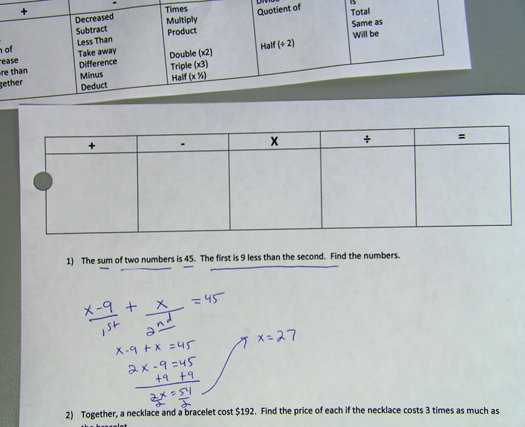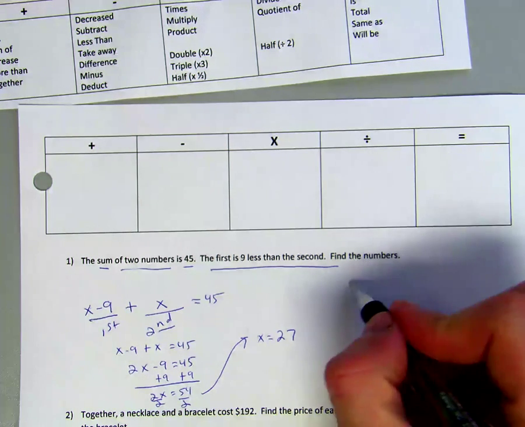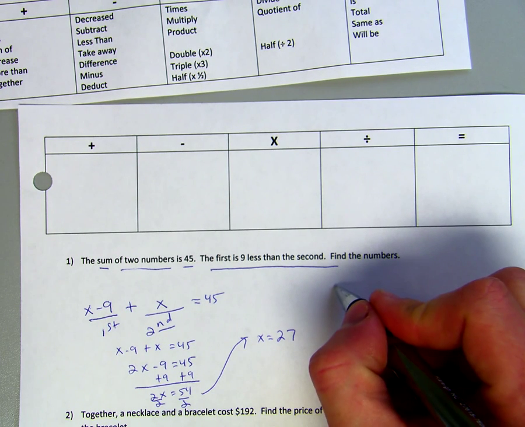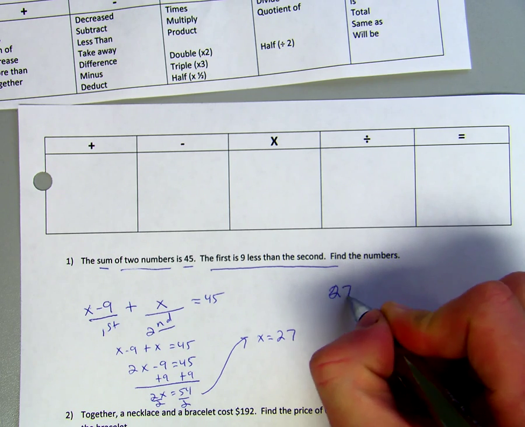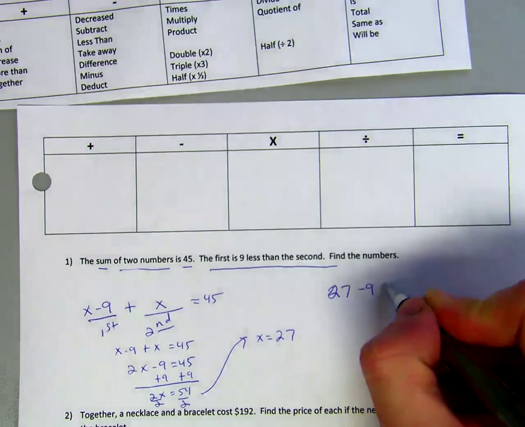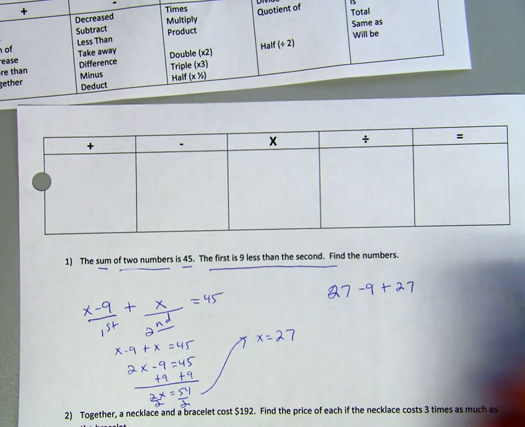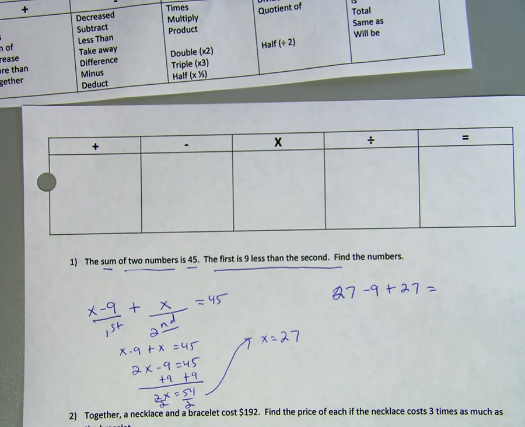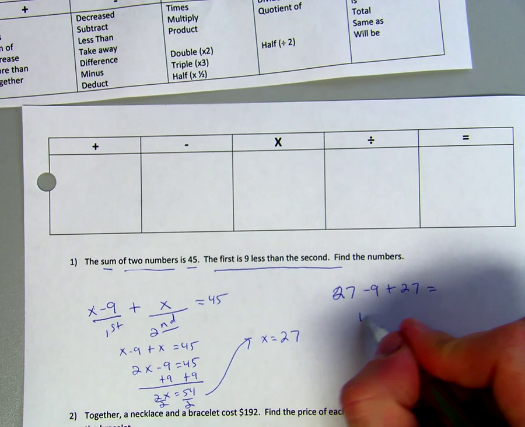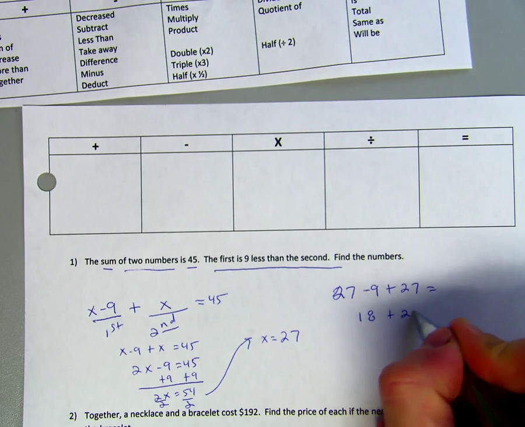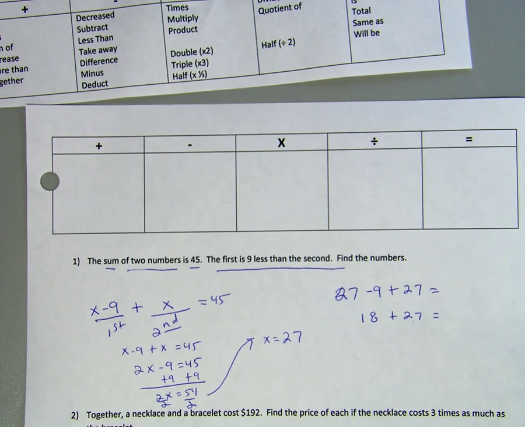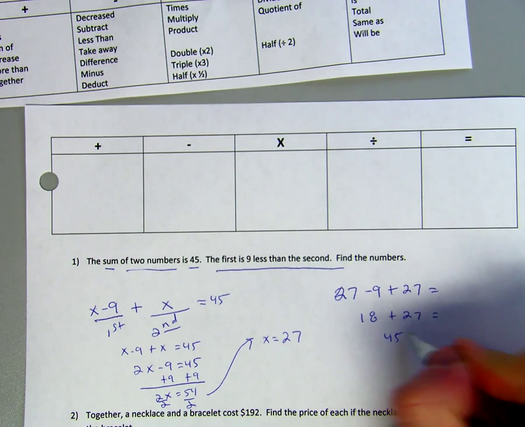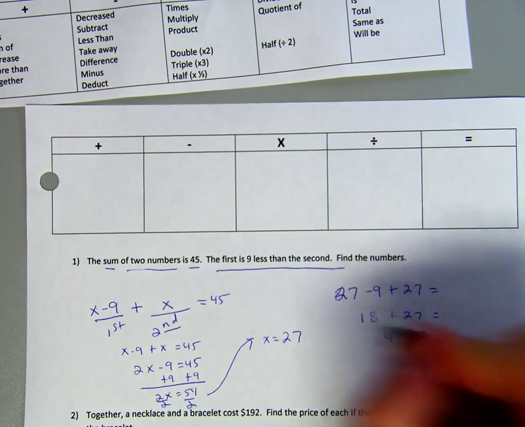So I need to check to make sure that works. So I'm going to check it up here first. I'm going to say my first number was x, which is 27, minus 9, plus my second number, which is 27. And so this is going to equal 45 if it's correct. So 27 minus 9 is 18, plus 27, and then 18 plus 27, and yes, that equals 45. So yes, it does work.